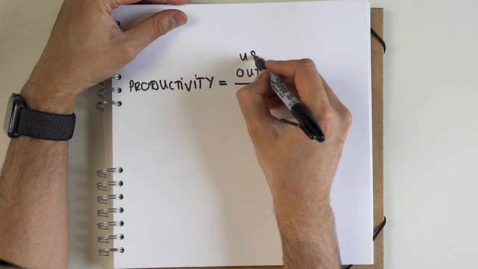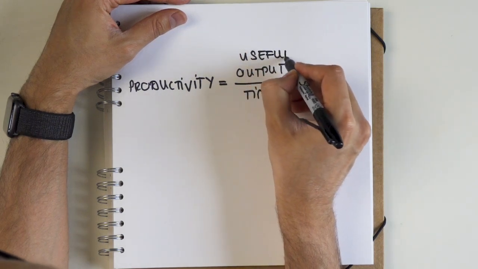And so the third component of the equation is useful. Productivity equals useful output over time. It recognizes that the output has to be useful in some way and goes towards our long-term goals or our vision for life or whatever we want. But the point is we have to think about actually doing the right things.